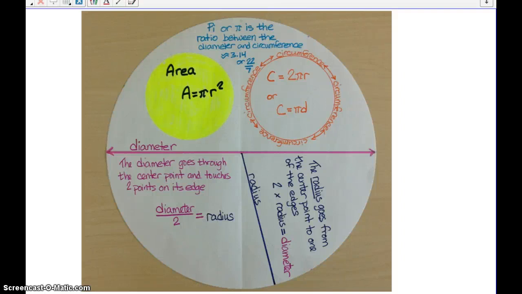Everybody. So let's look at your note sheet. Remember that cute little yellow circle that you had? Here is a picture of one that is completely done. So there are some things that I want you to add into it.